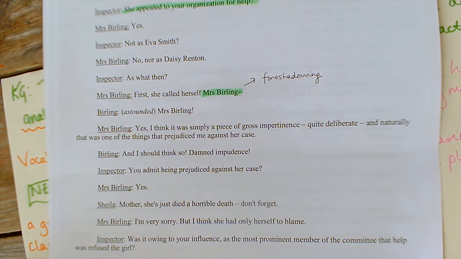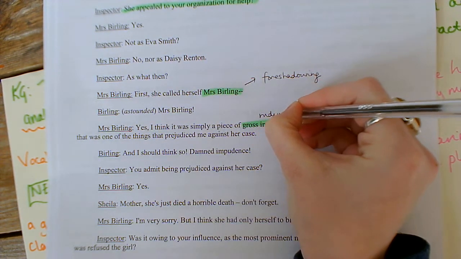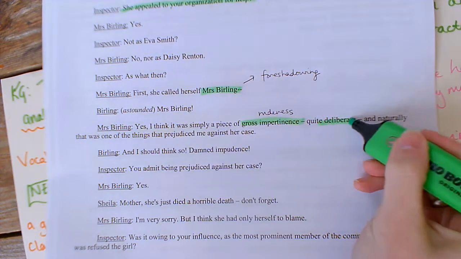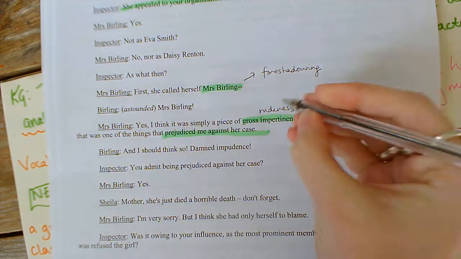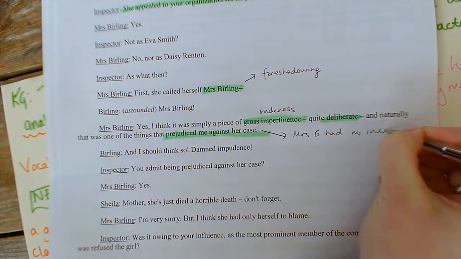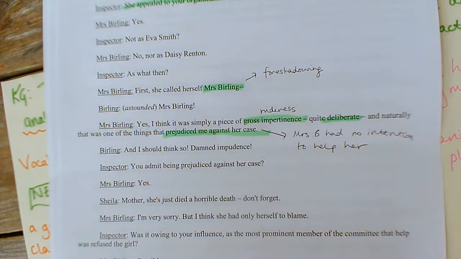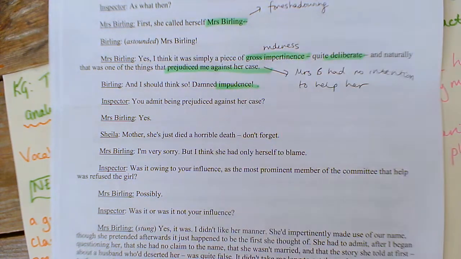Burling is astounded. "Mrs. Burling?" And Mrs. Burling says, "Yes, I think it was simply a piece of gross impertinence," so rudeness. So Mrs. Burling thinks that Eva Smith used the name Mrs. Burling to mock her or to be rude, quite deliberate. "And naturally, it was one of the things that prejudiced me against her case." So Mrs. B had no intention to help her after she used this name. That's what we mean by prejudiced. And Burling says, "I should think so. Damned impudence." So again, rudeness.